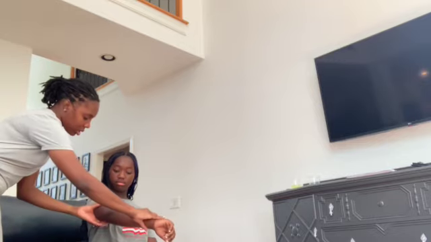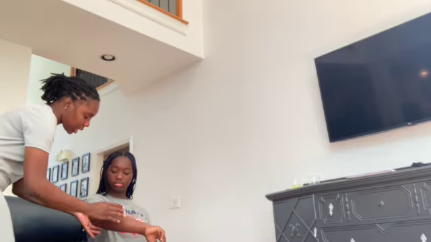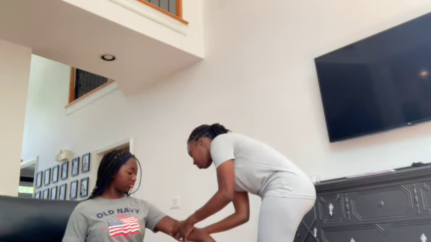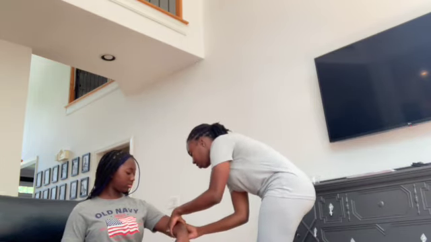So I'm going to get it flexed a little bit and palpate the medial and lateral side of her elbow and up here. Any pain? No. There's no pain noted. I'm going to check her wrist. You can bring both of them up like that.